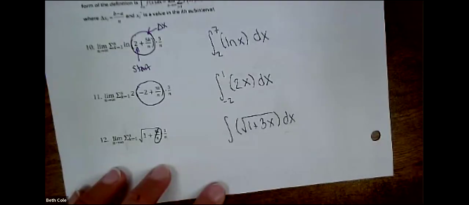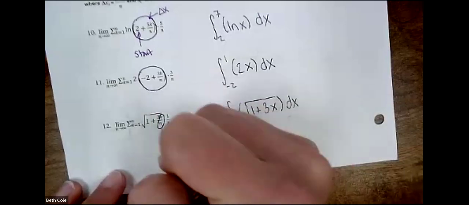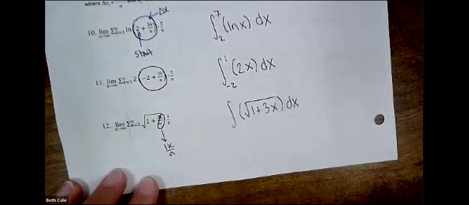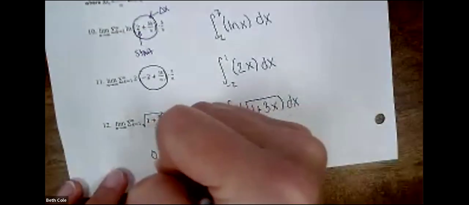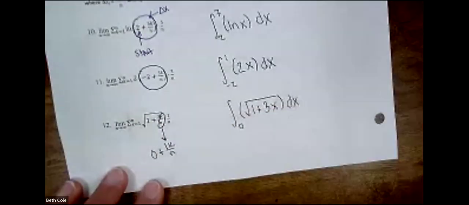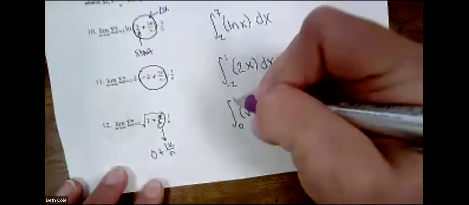They stuck a 3 in there for extra fun. Okay. Now, if I pull this part out of here, it's 1k over n, but what's your start? There's nothing else there. So your lower boundary is 0 and your delta x is 1.